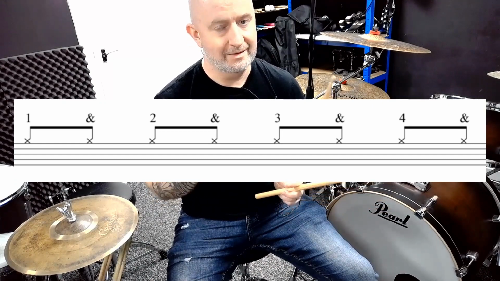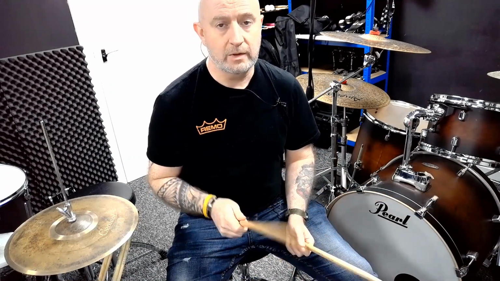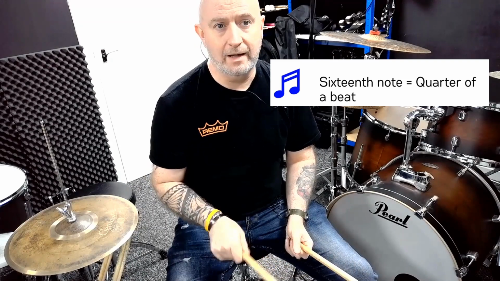So you need to try and keep up here. If you want to divide that even further, it would be 16th notes. We go 1 e and a, 2 e and a, 3 e and a, 4 e and a. Now you could be playing anything on any of those 16th notes, depending on your level of ability, how much you've practiced and how you understand it, basically your level of understanding.